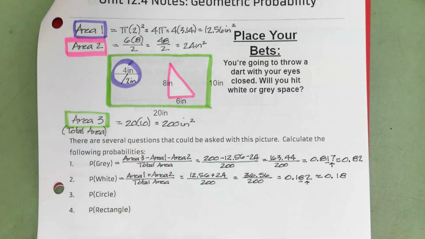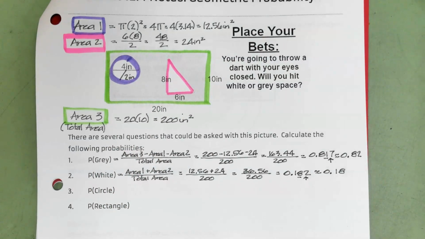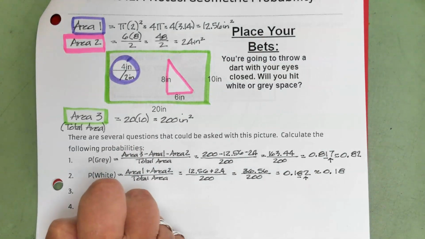Notice if we add the probability of hitting the gray to hitting the white, we get 1, which means we have covered all of the areas in this diagram.